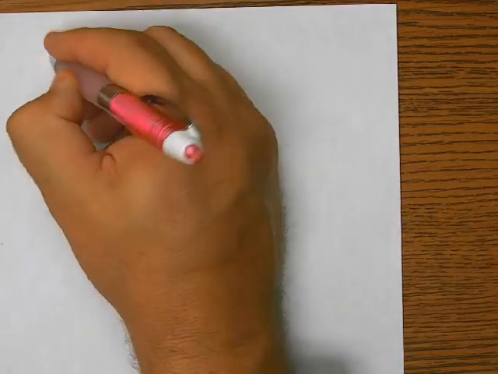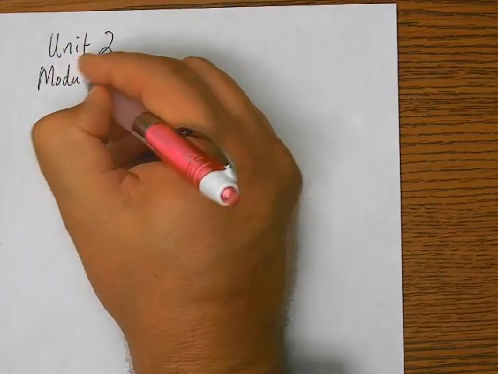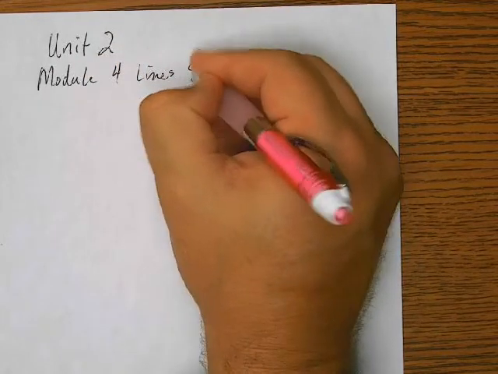Okay, so here we go. We're starting a new unit today. This is Unit 2 and Module 4, talking about lines and angles.